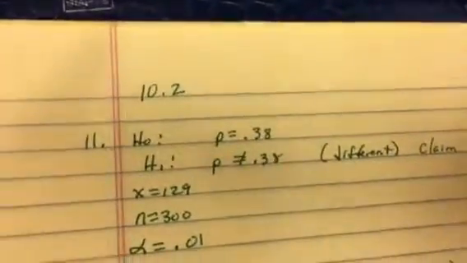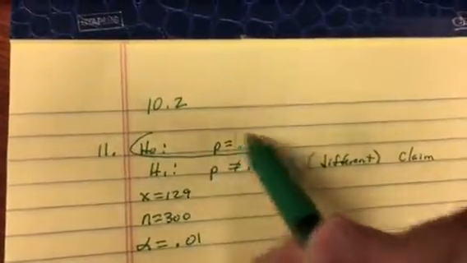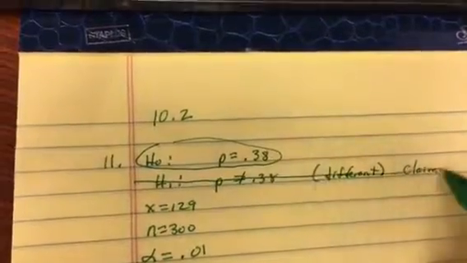Now here's what you're going to do on your paper. That's why you need to write everything down, plus the show work. This is the show work. P-value is high, the null will fly. I'm going to circle the null. I'm going to cross out this. What that means is there's not enough significant evidence to support the claim.